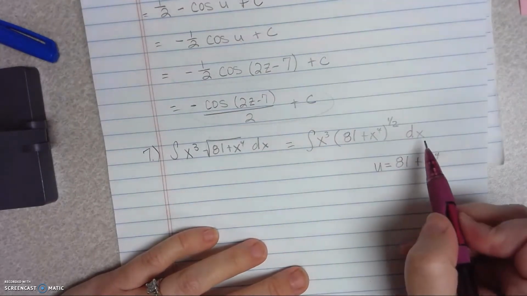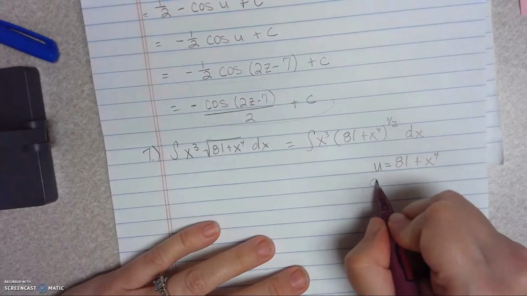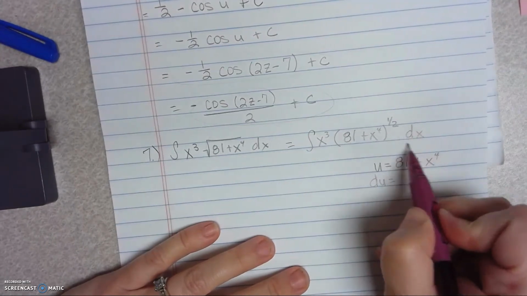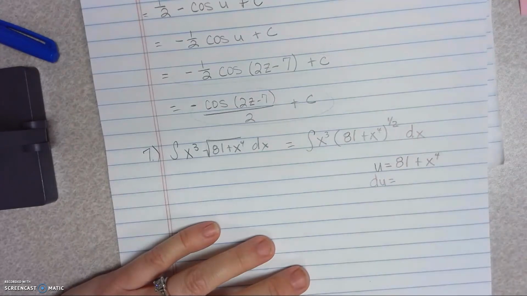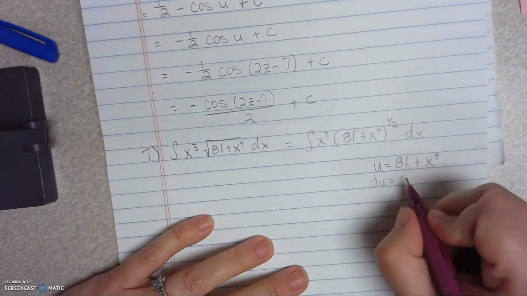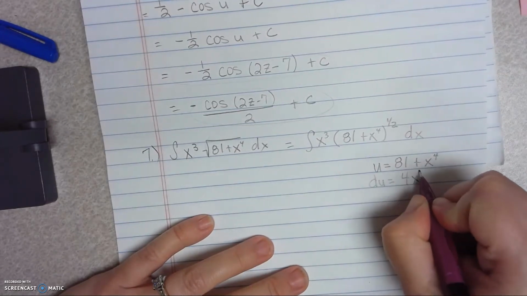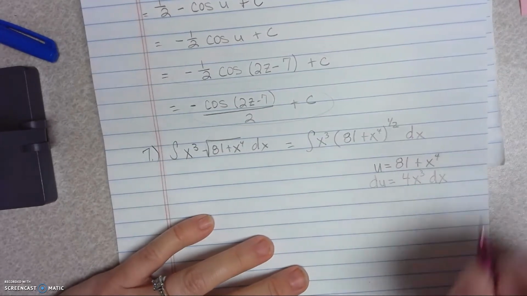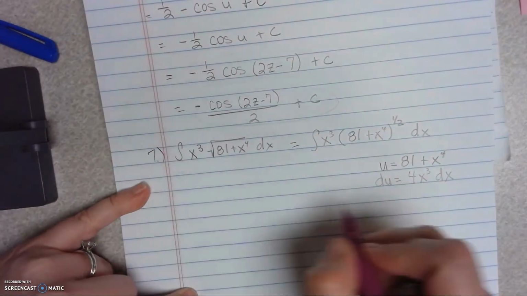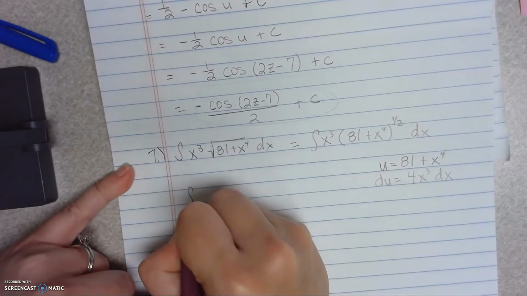Now I want to take its derivative. I need something to go in place of this dx so that everything will be written in terms of the same variable. And so the derivative of 81 plus x to the 4th will be 4x cubed dx. Now I'm going to rewrite with my substitution.